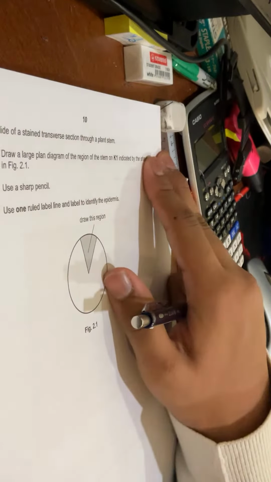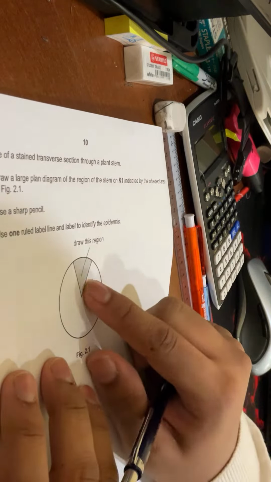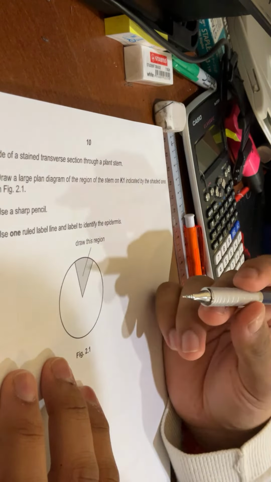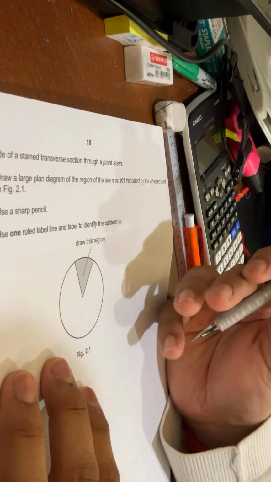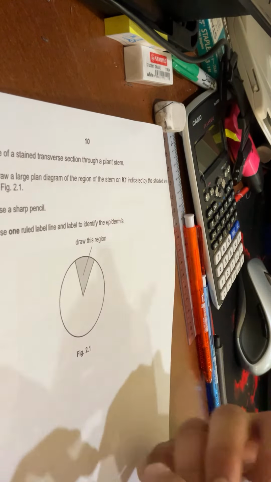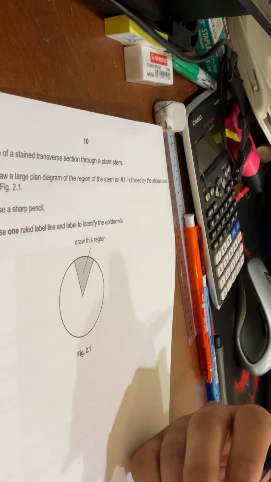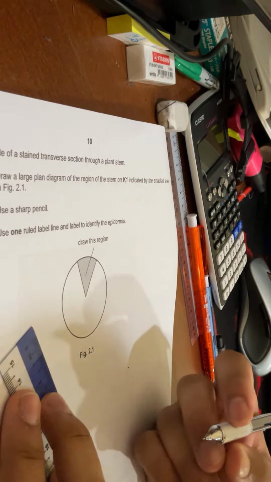Okay, so it comes to the point of drawing. We're going to be drawing this region. Use a sharp pencil. Use one ruled label line to identify. So draw this region with a sharp pencil. I'm going to be using a pencil to draw a triangle.